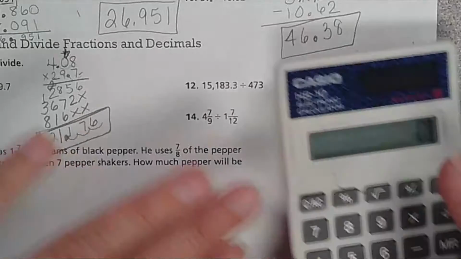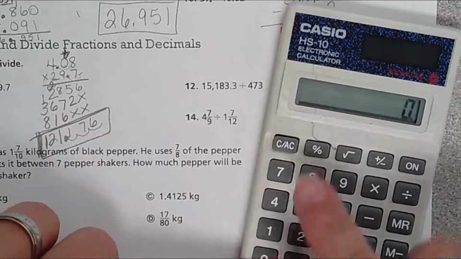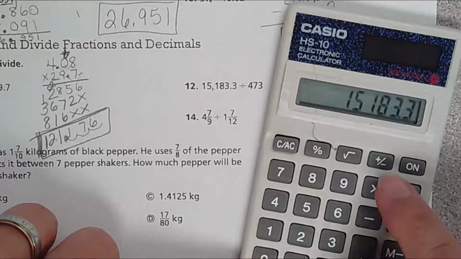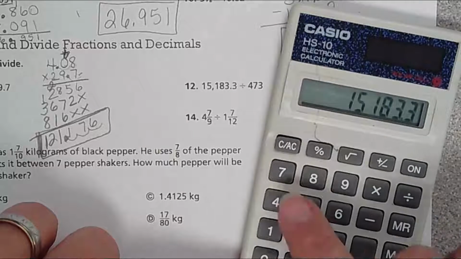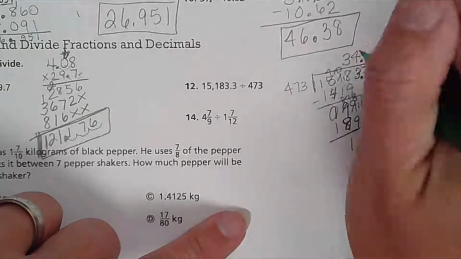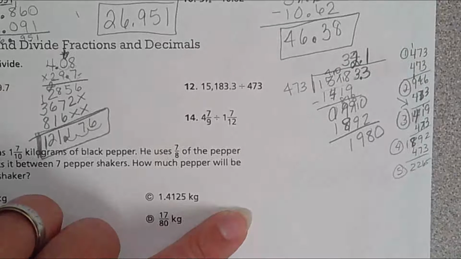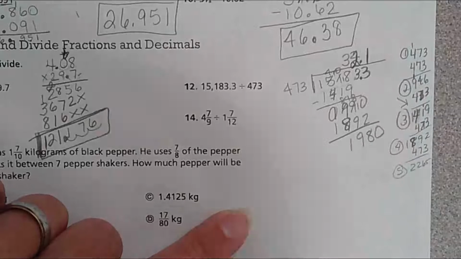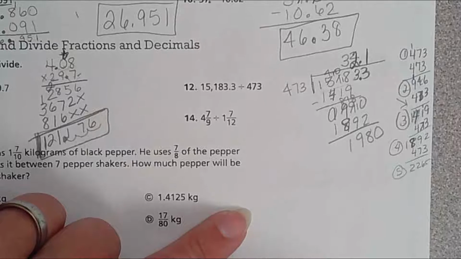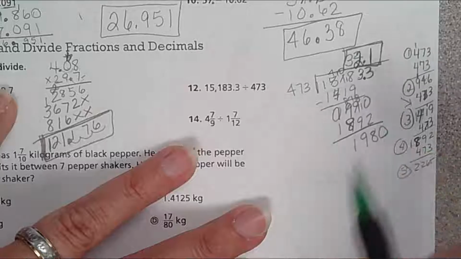We're going to pull my little calculator over here. I'm going to try my darndest to push all the right buttons. So I even have trouble with that sometimes. 15183.3 divided by 473 equals 32.1. So I was way off because of one simple number I did not add correctly. When I did 4 plus 9, I did not carry 1. So that's the error I made, and that's how easy it is to make a mistake. So final answer is 32.1.